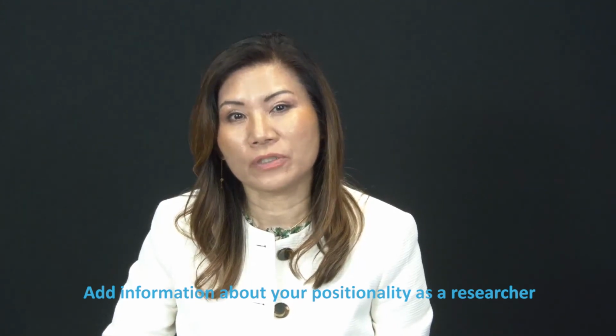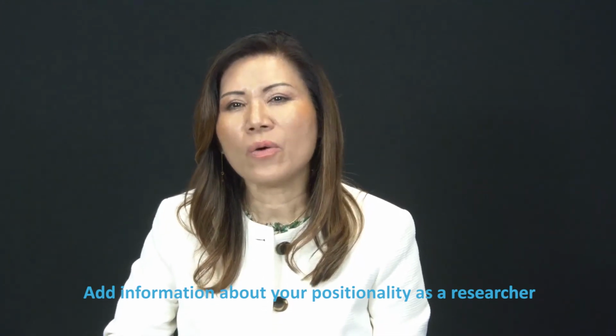You will also conduct member checks or have critical friends. Critical friends will review part of your data and analyze part of the data too, and then share their feedback with you. You might also add information about your positionality as a researcher. I always declare that I am an English language learner, so I used my strengths as an English language learner, and I describe how I was cautious about my biases while I was writing the paper.